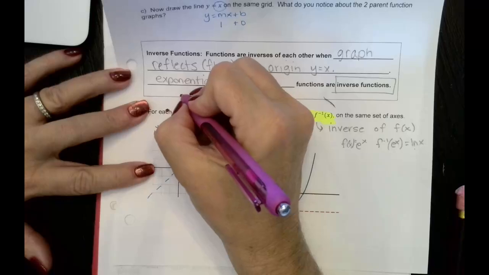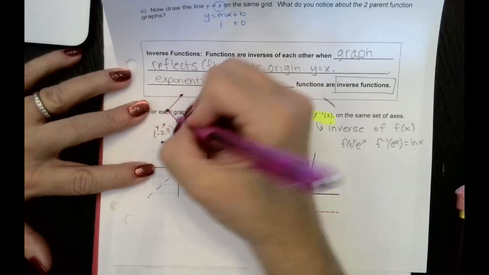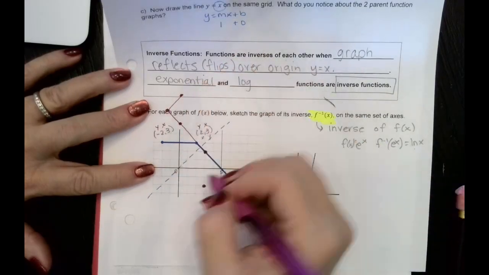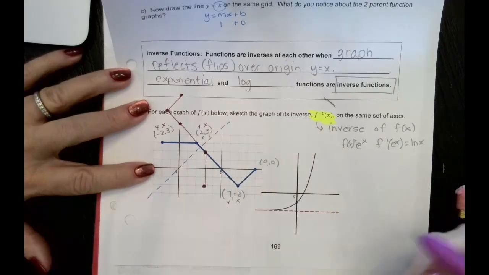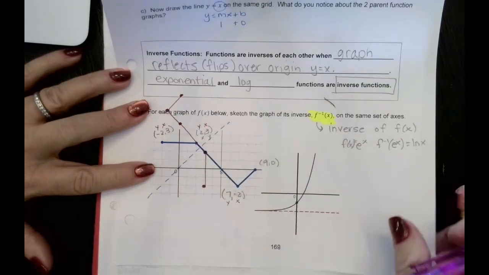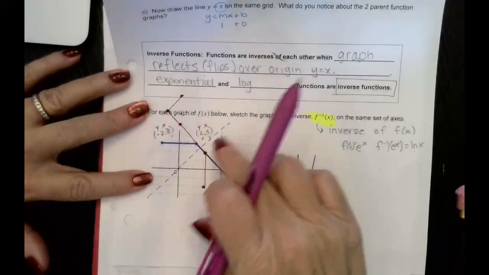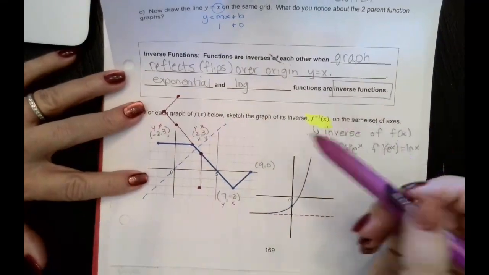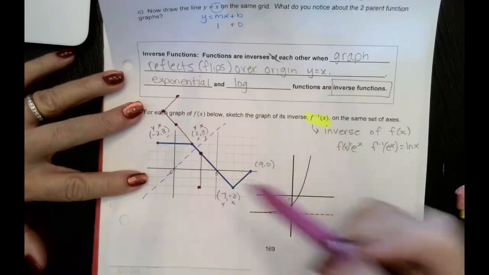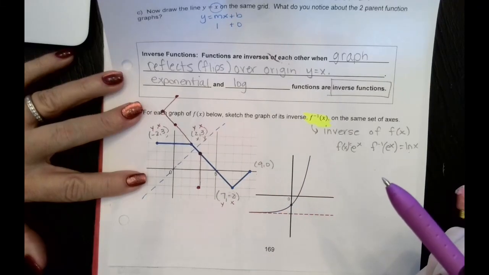So here's what I have if I connect the dots. I have this point, I come down here and hit this point, and then I go down here and hit this point. So this is what my graph would look like. So if I flip it over this axis of y equals x, this is what my new graph looks like, okay?